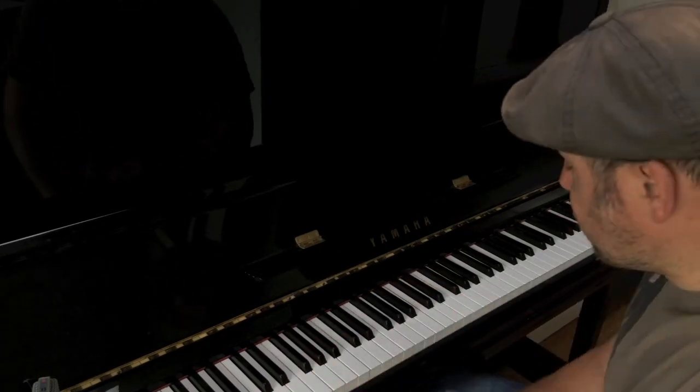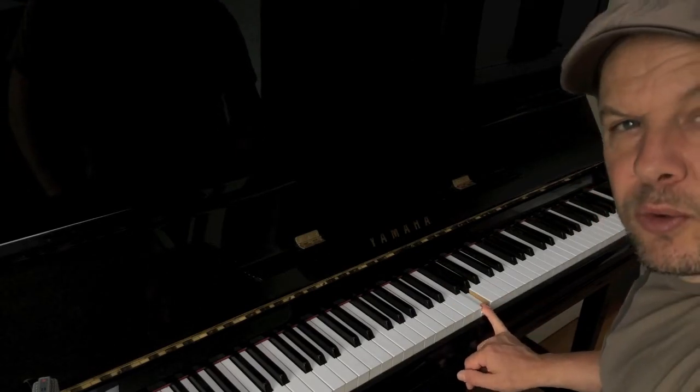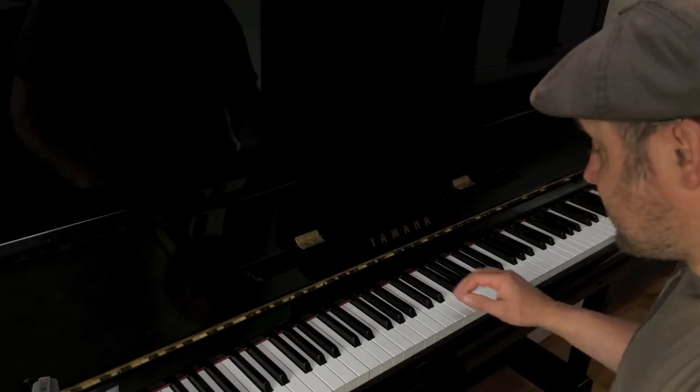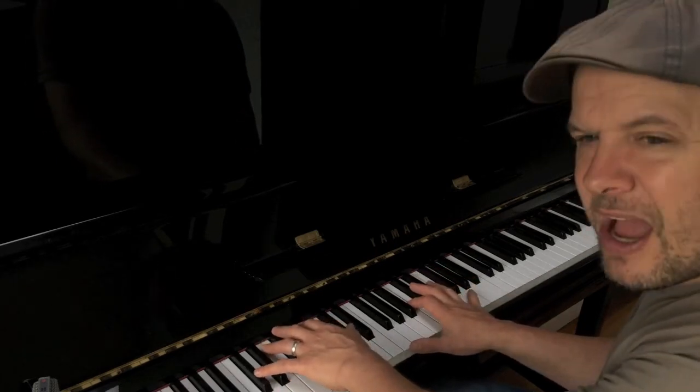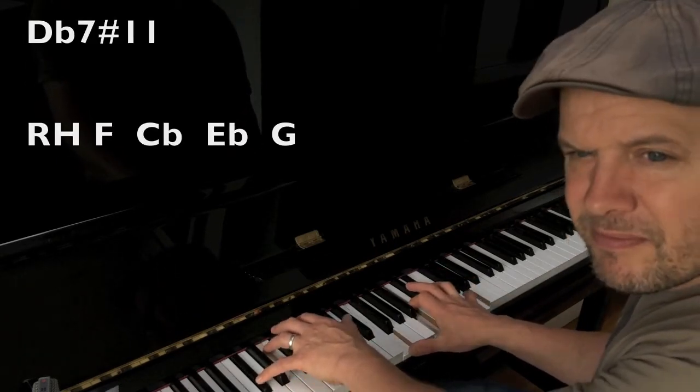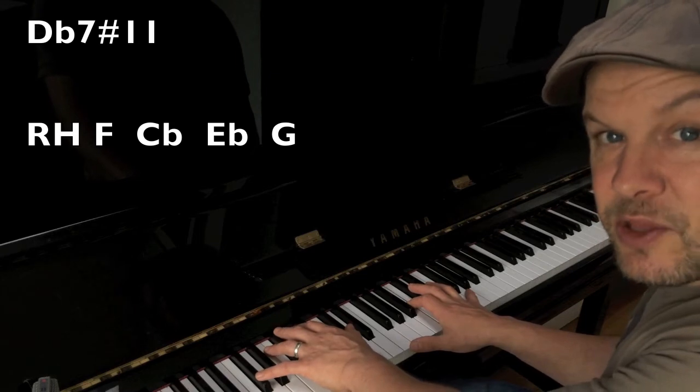You can also try holding one note and seeing how you can construct a chord that has that same note at the top.